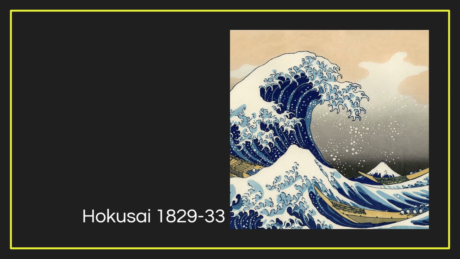Now, this is a Japanese woodblock. So imagine a very fancy stamp where you're able to carve a design, add ink, and stamp it on a piece of paper, add more ink, stamp it on another piece of paper, and do it over and over again. Okay. So this painting is actually not a painting, it's a woodblock print, and it did not take 4 years to make. It's just that he made a whole bunch of them over 4 years.